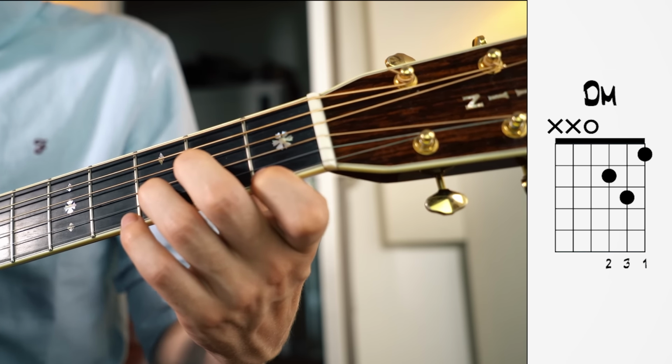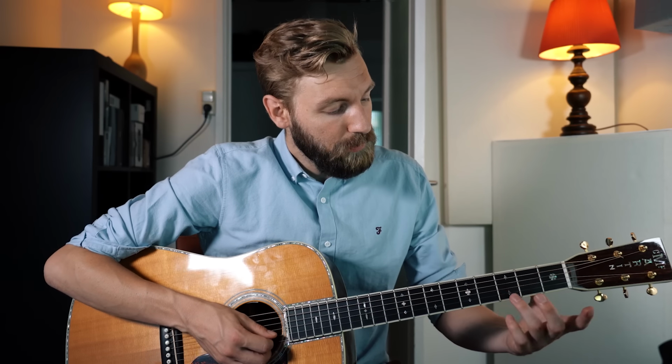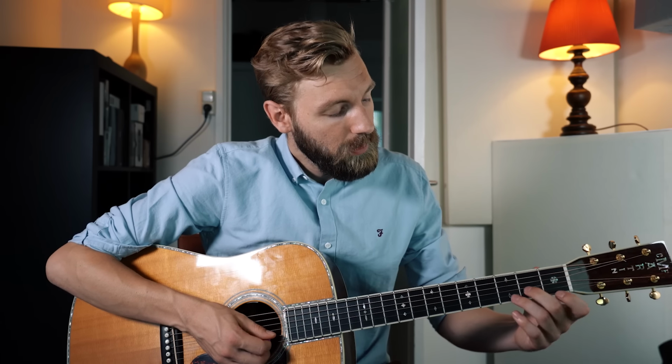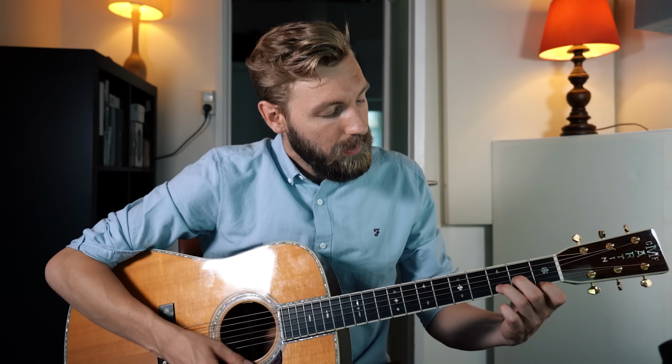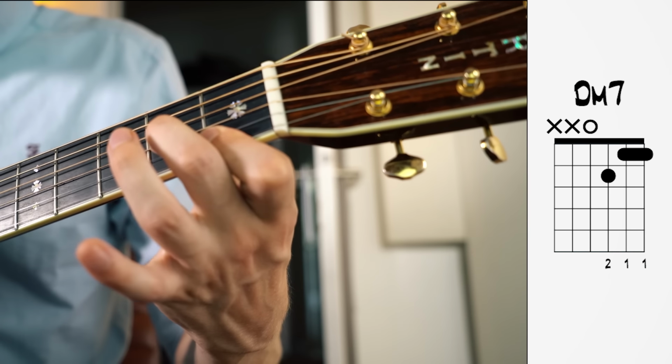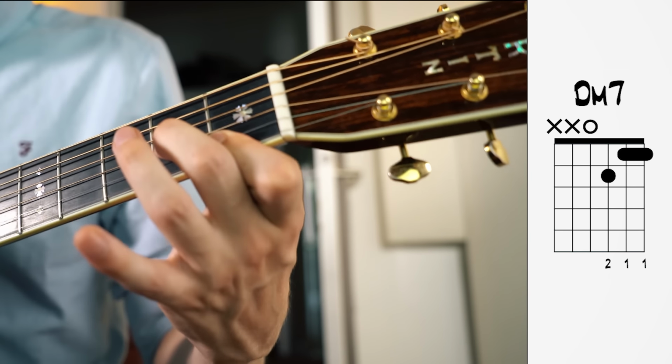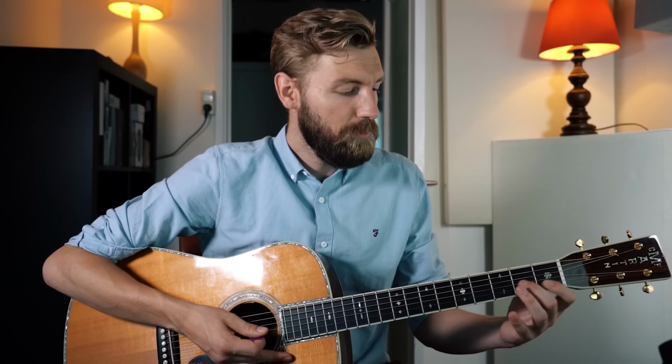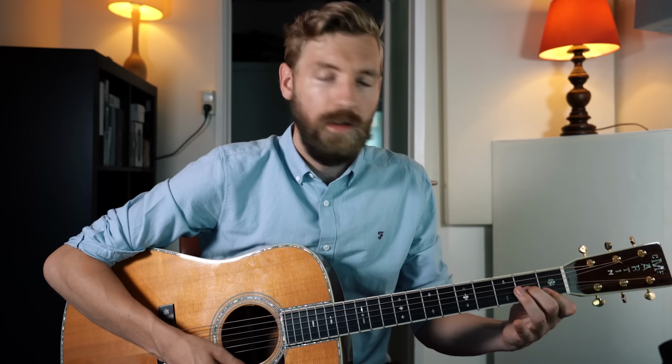Let's make a D minor 7. And remember again, the 7 means the flat 7, so 2 semitones below the octave. So we're gonna change from fret 3 to fret 1. So D minor, fret 3 goes to fret 1 on the 2nd string. I'm borrowing my first finger on the 1st and the 2nd string to make it easier. There it is, D minor 7.